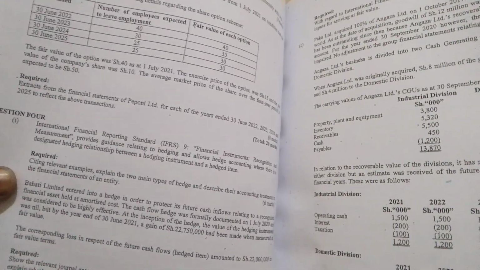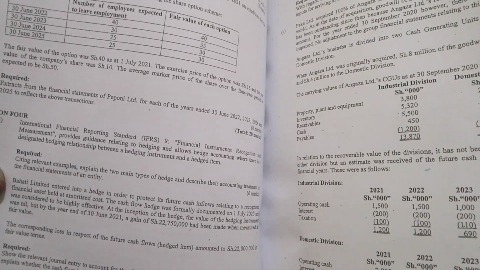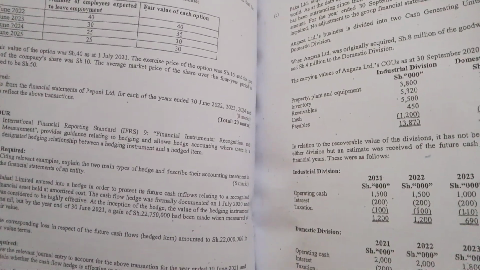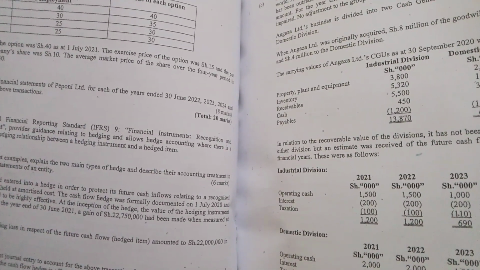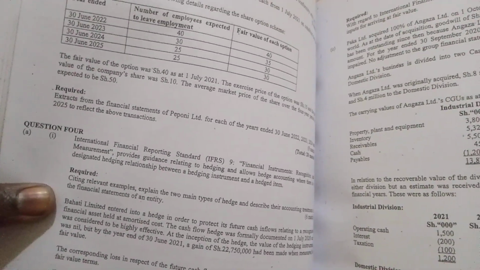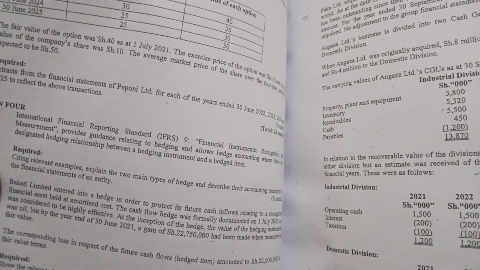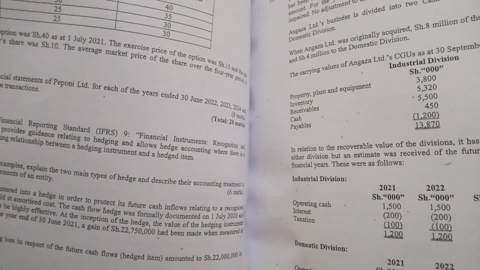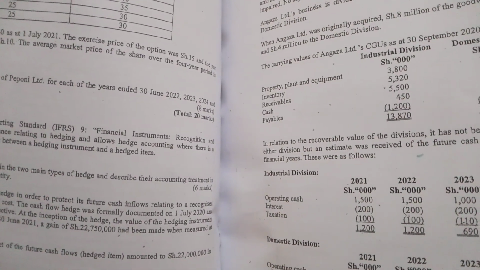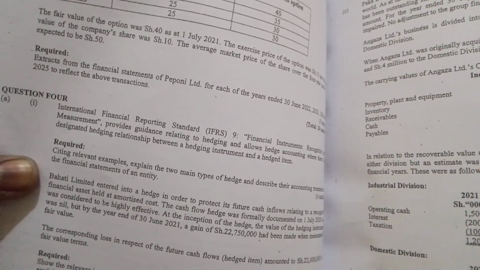Now, the fair value of the option was shillings 40 as at 1st July 2021. The exercise price of the option was shillings 15, and the par value of the company's share was shillings 10. The average market price of the share over the 4-year period is expected to be shillings 50.